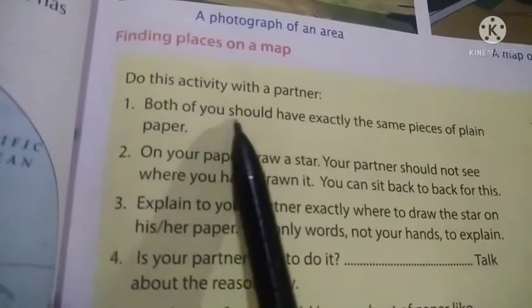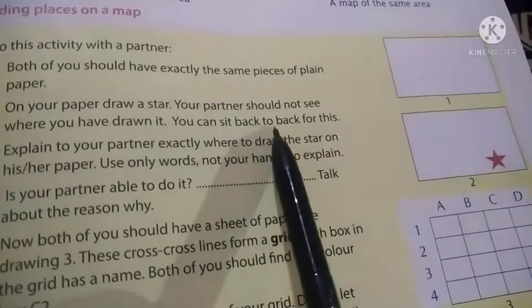See here, one activity. Both of you should be given exactly the same piece of plain paper. See here, plain paper. On your paper, draw a star. Your partner should not see where you have drawn it. You can sit back to back for this.